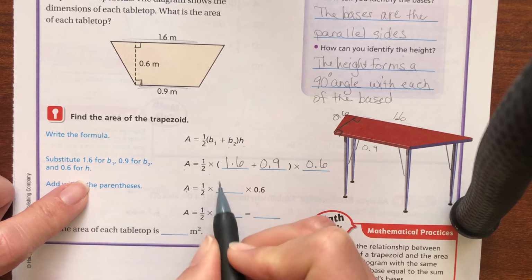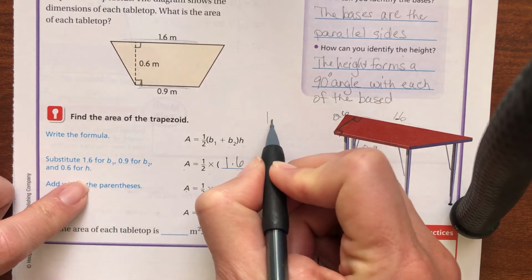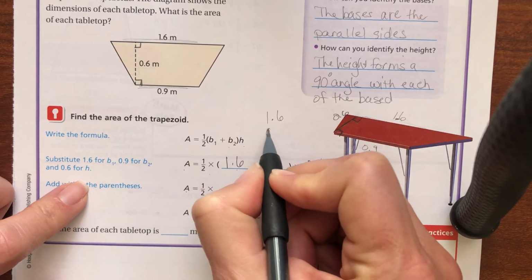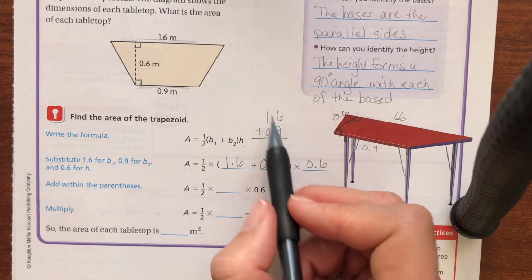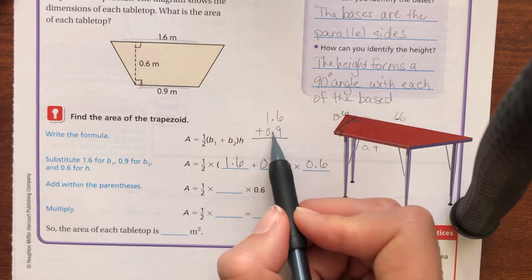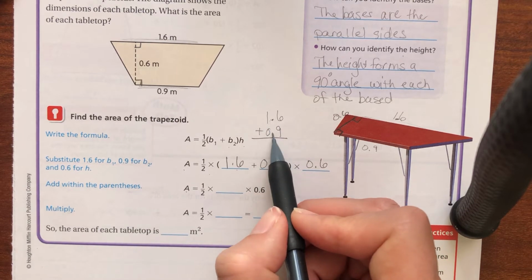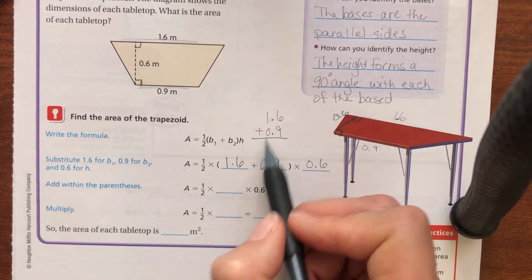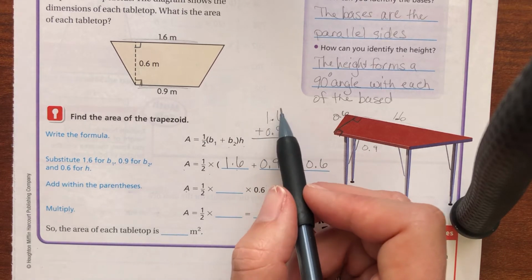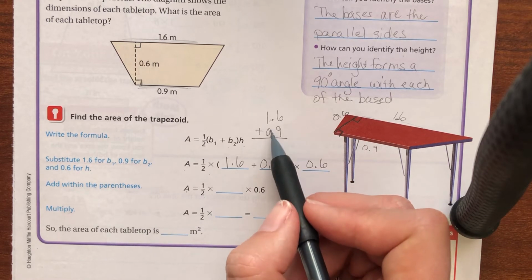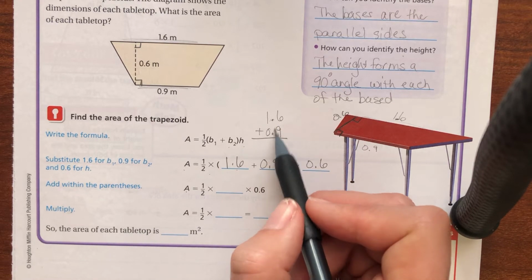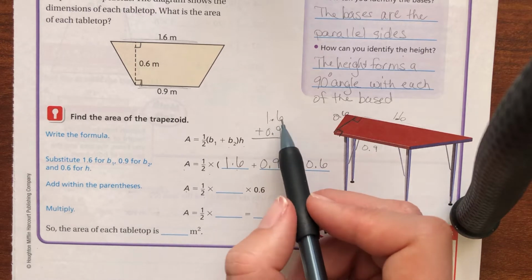Area equals 1/2 times, let's see, let's stack up these. So when we're adding decimals, we want all the place values on top of each other. And so you line up the decimals first and then the numbers around that.